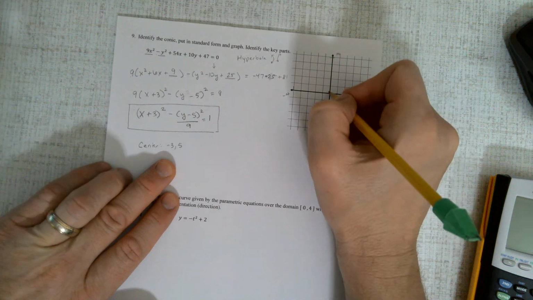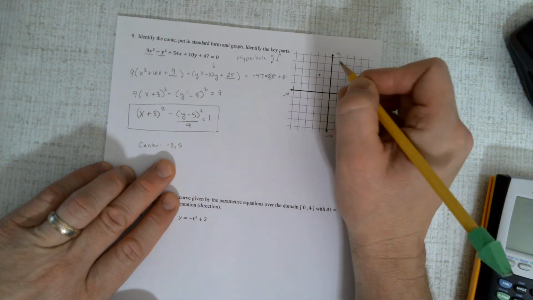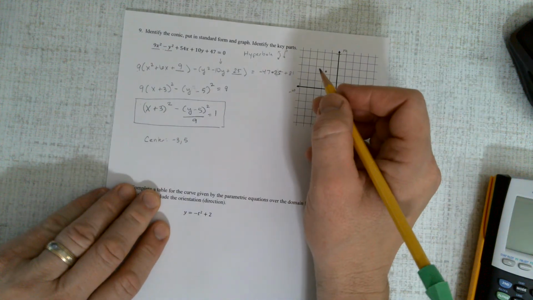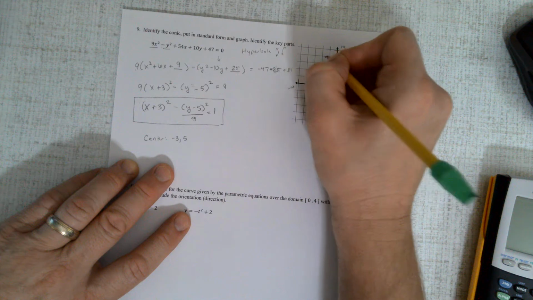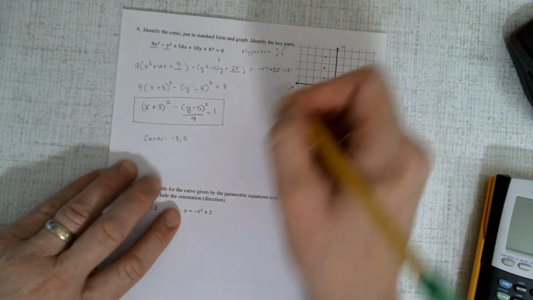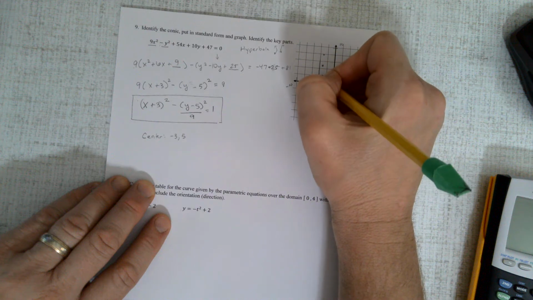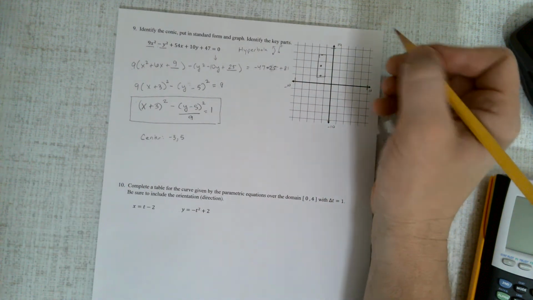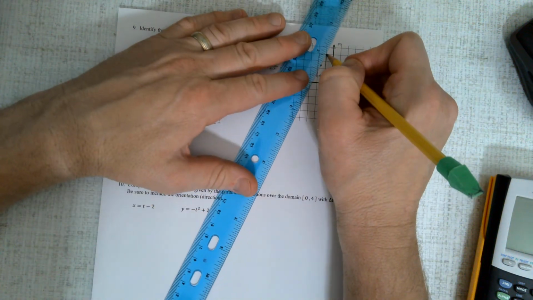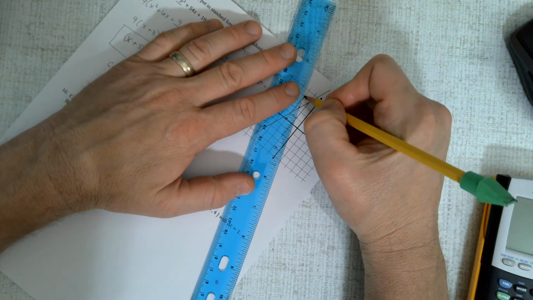And the center is at negative 3. There's negative 3, 2, 4, 5. And I'm going to build my box around it. On the y-axis, I'm going to go up 3: 1, 2, 3, 1, 2, 3. And to the sides, I'm going to go just 1. So a real skinny little box right there. Again, remember your asymptotes go through the corners, and through the corners this way.